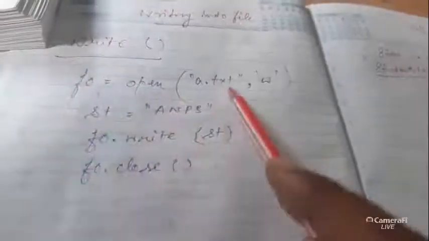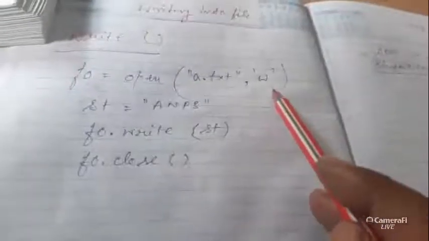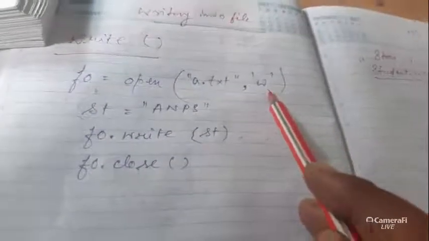So let's come to the program now. My first program demonstrates the write function: write the name of your school in a file, that is a.txt. First I have taken a file object, fo equals open a.txt, where a.txt is my file name, and then comma W, the writing mode.